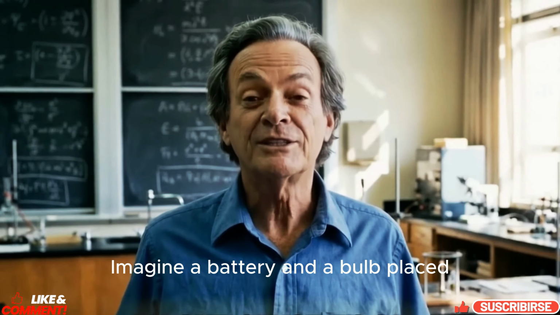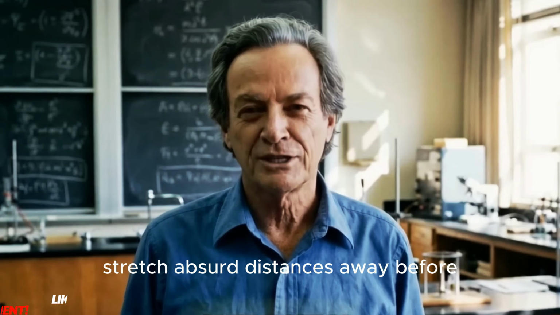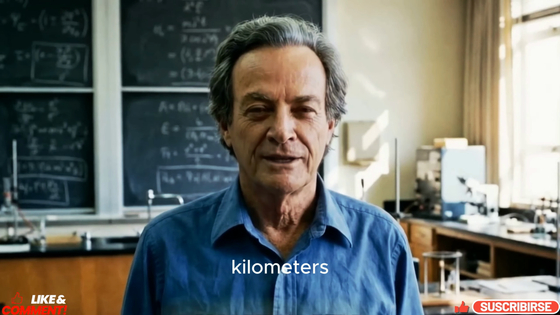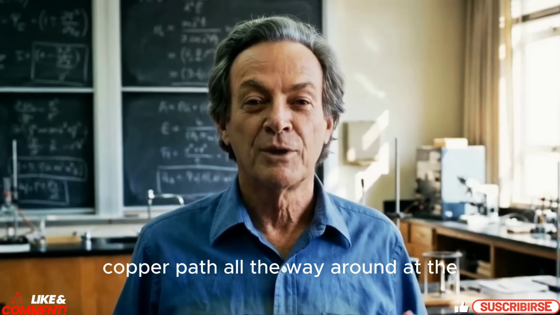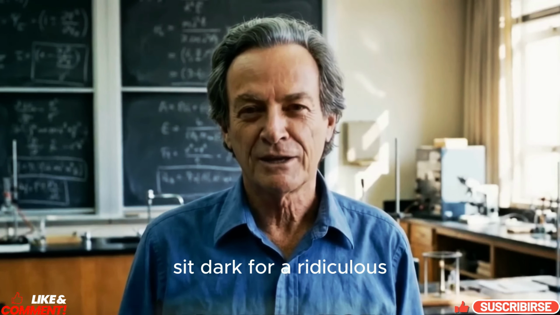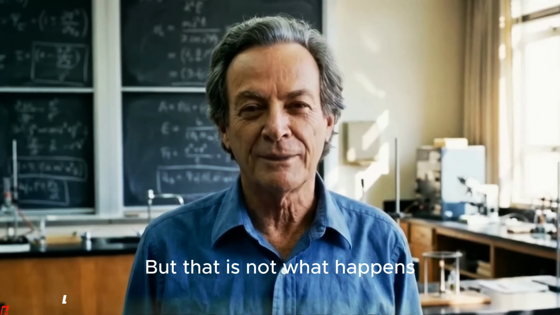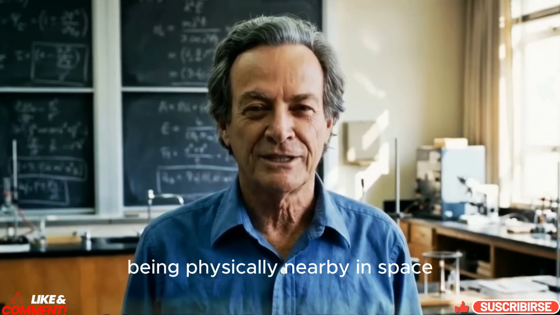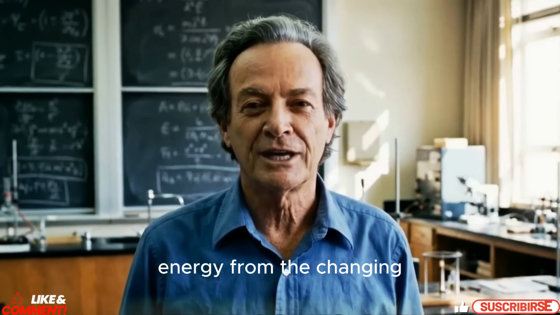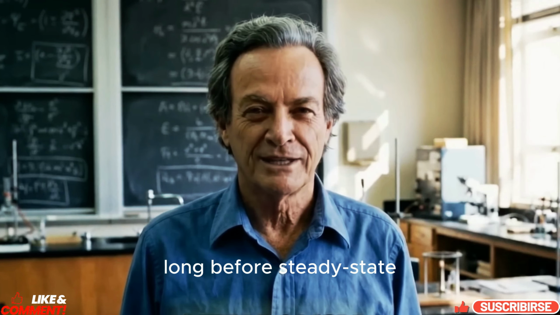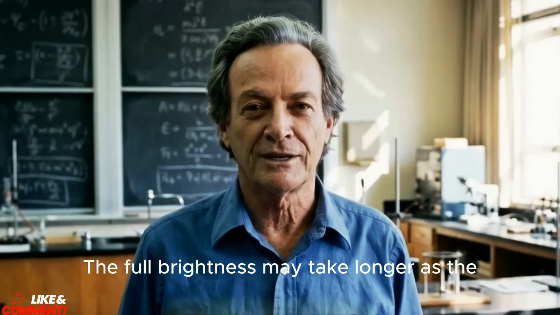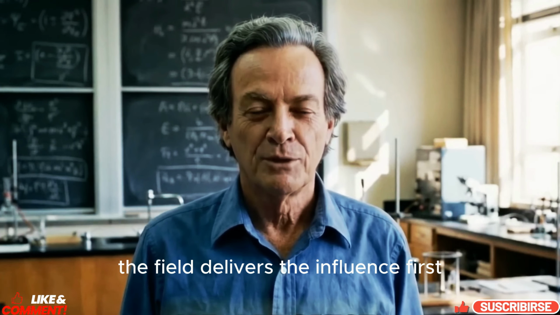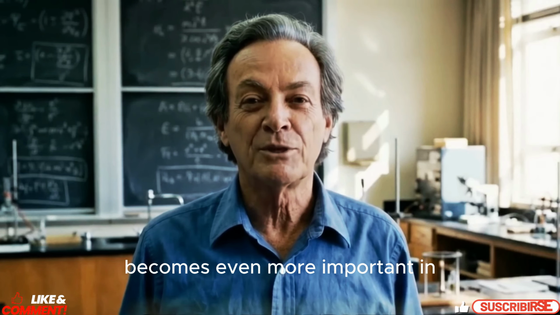Now let's make this even more dramatic with a thought experiment. Imagine a battery and a bulb placed just a few feet apart but connected by wires that stretch absurd distances away before eventually looping back. Suppose the total wire length is hundreds of thousands of kilometers. If energy had to follow the copper path all the way around at the drift speed of electrons, the bulb would sit dark for a ridiculous amount of time. But that is not what happens. The moment the switch closes, the electromagnetic disturbance begins spreading outward. The bulb, being physically nearby in space, can begin receiving energy from the changing field very quickly, long before steady-state conditions are established throughout the full wire loop. The full brightness may take longer as the entire system settles, but the crucial lesson remains: the field delivers the influence first.